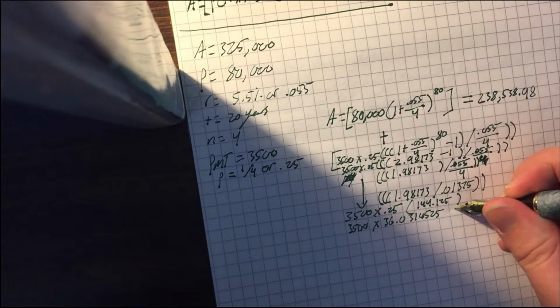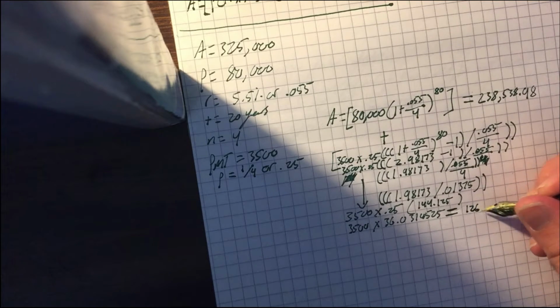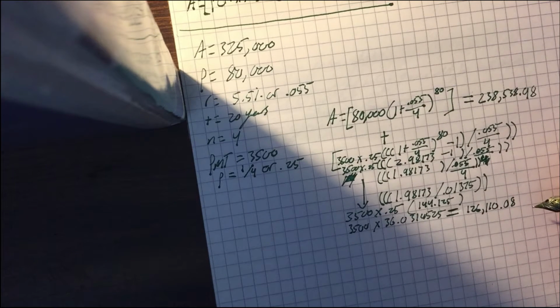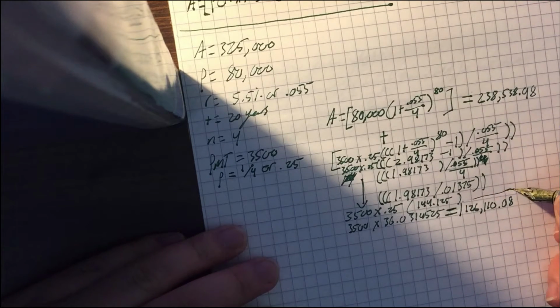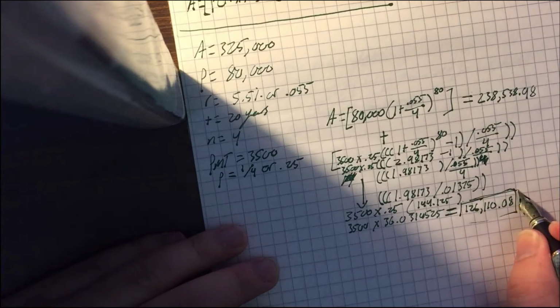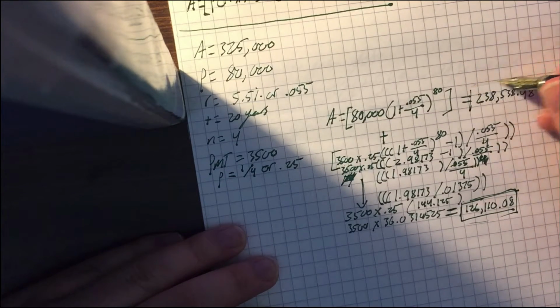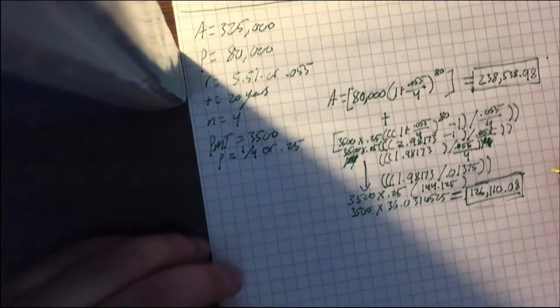And once we do that final calculation, it's going to equal 126,110.08. That's going to be 0.08. It's about that. We don't need the rest of those because they're going to trail off anyway. So this is what we get for the second part of the equation. And now that we have that second part of the equation, we have to add it to this part of the equation.